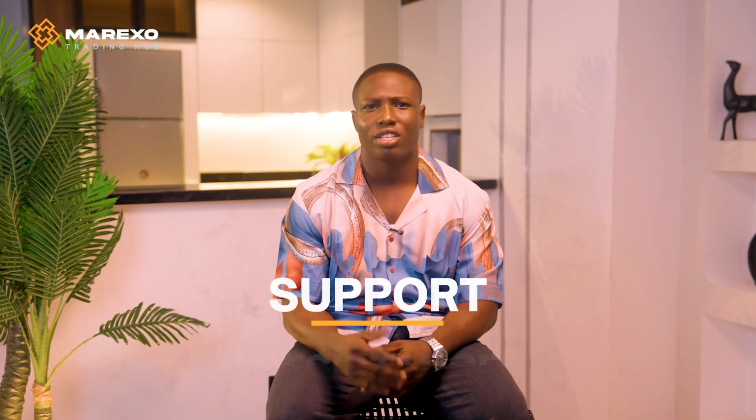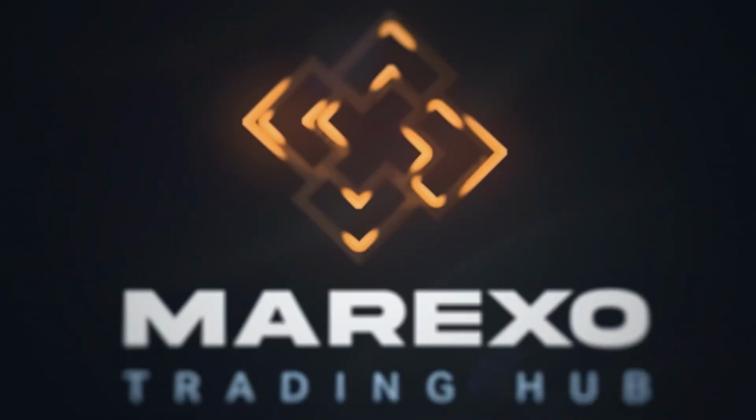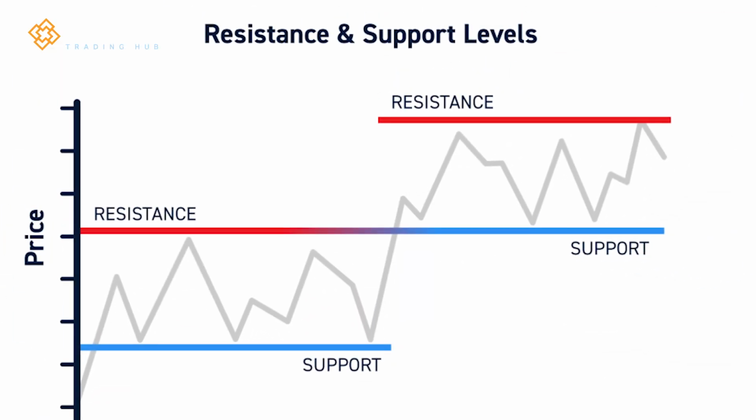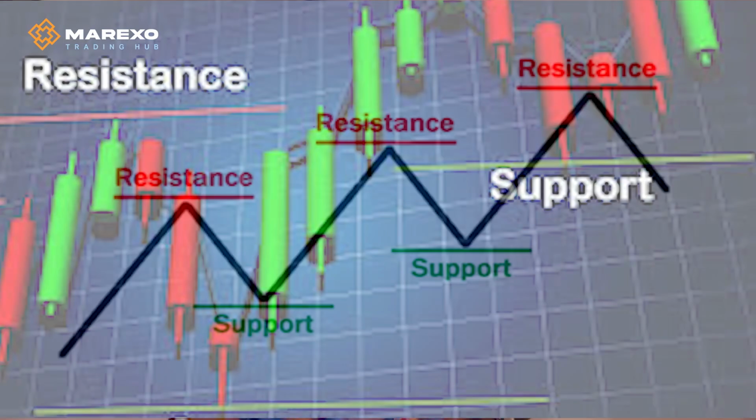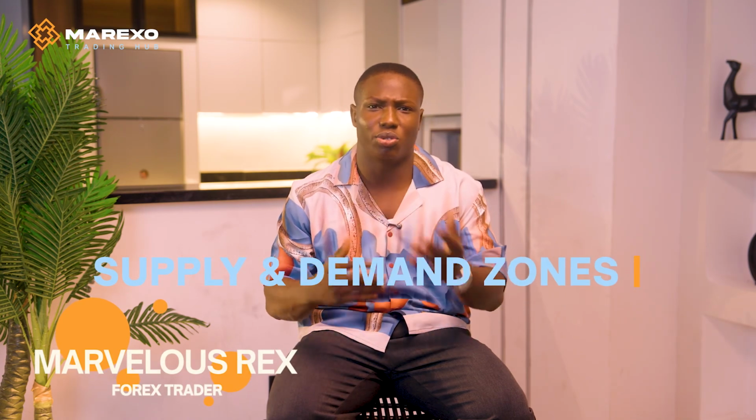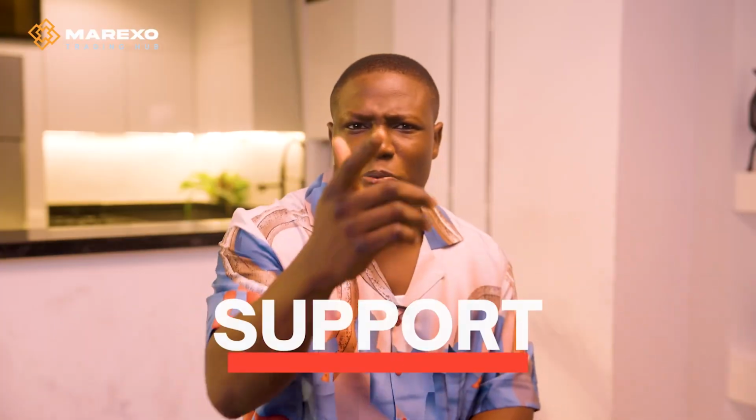Let's get our hands dirty with the most fundamental tool in a trader's arsenal: support and resistance. Think of support and resistance as the very heartbeat of the market. They are the invisible lines on your chart that show you where buyers and sellers have historically reacted. In technical terms, they represent key supply and demand zones. So what are they? Support is your floor.